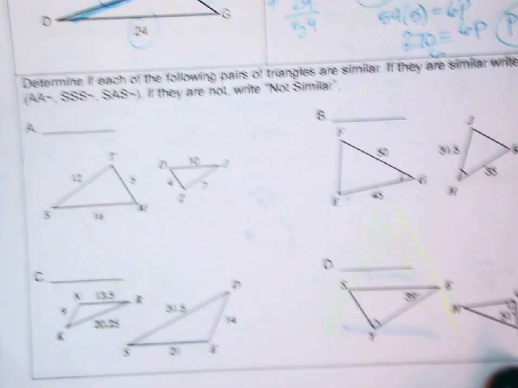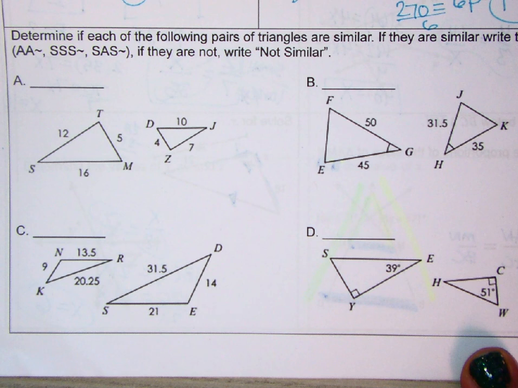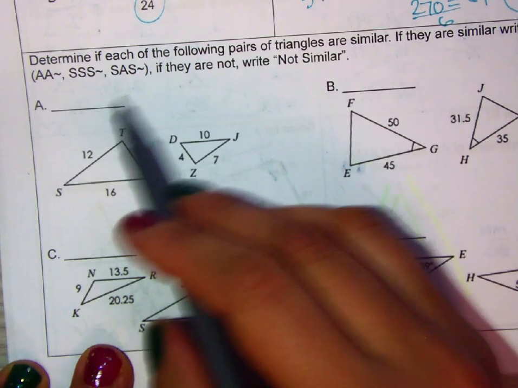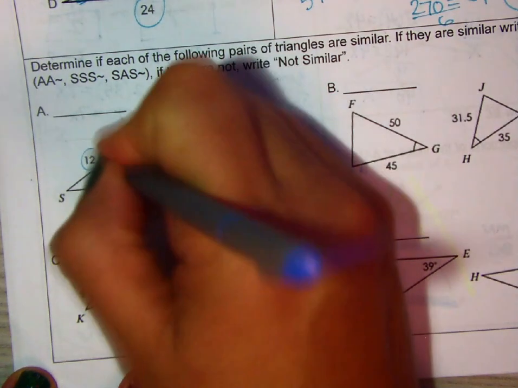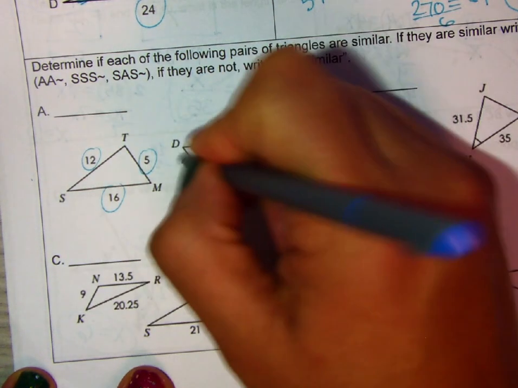All right, last question on Unit 5. We have the similarity theorems. We have to check if they're similar or not and why. So this first one, determine if each of the followings are similar. If they are, write the rule. We have 3 sides given on this one.